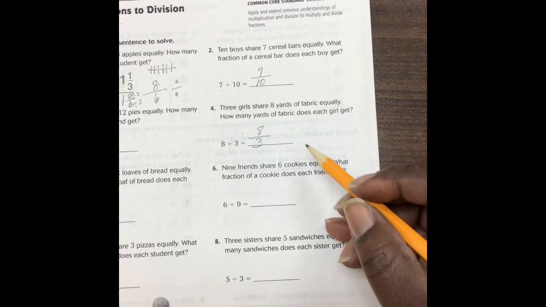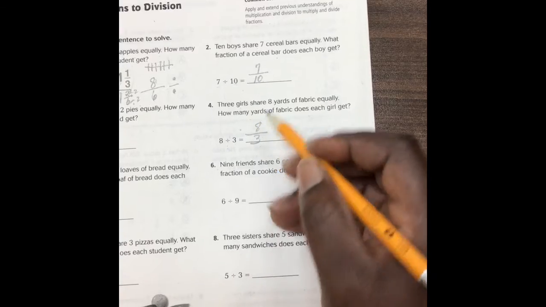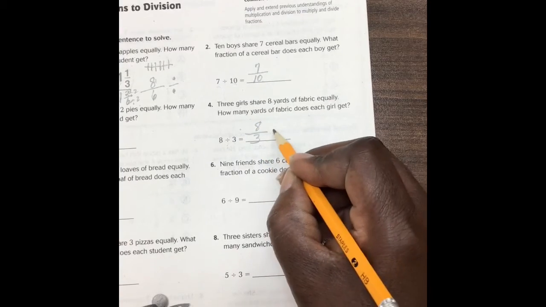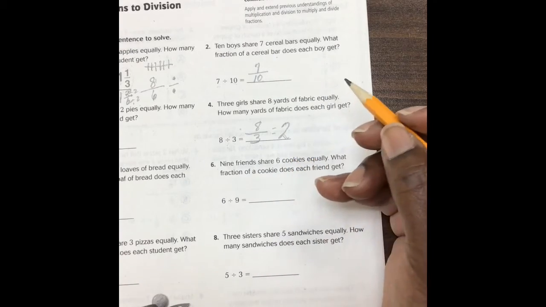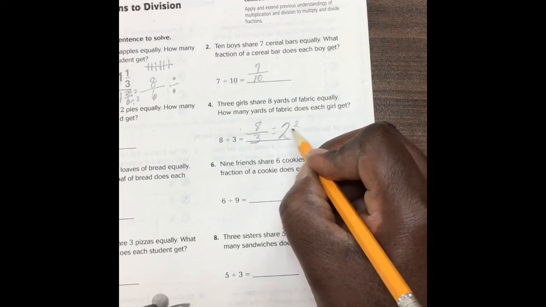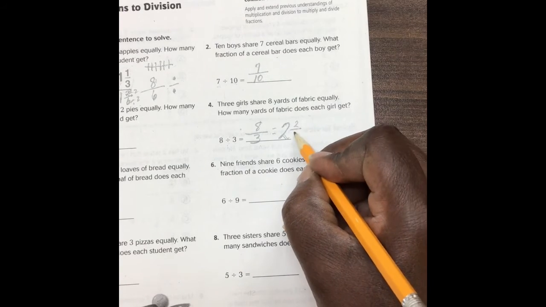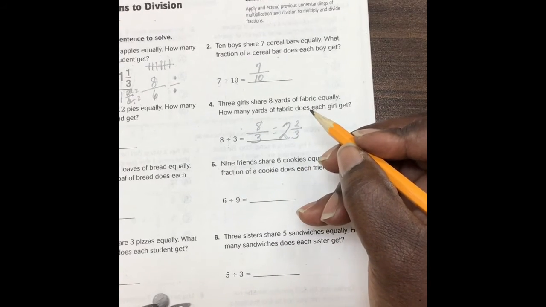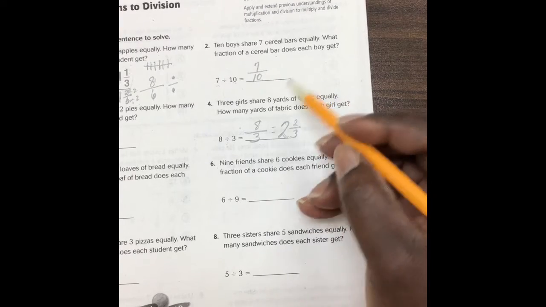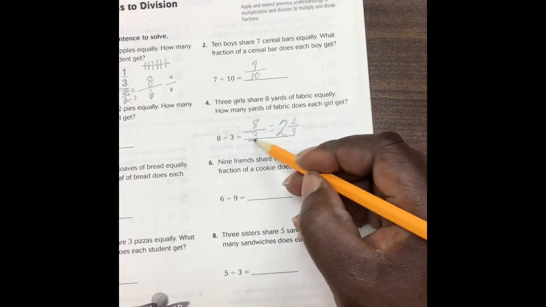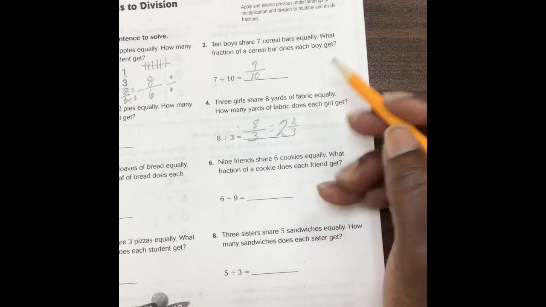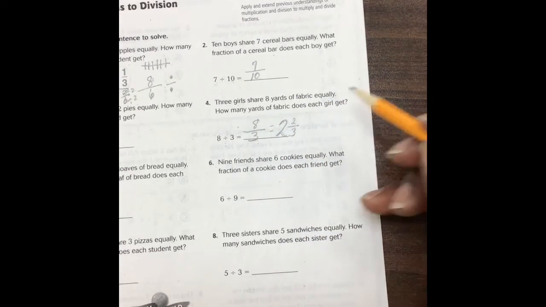So how many yards will each girl get? So then we ask ourselves, how many 3s are in 8? And we know that there are 2, which is a 6. And how many would be left over would be 2. Okay, thirds. All right, because we're counting by 3s. So how many 3s are in 8? 2. How many 3s are left? 2 thirds are left. Okay, 2/3.